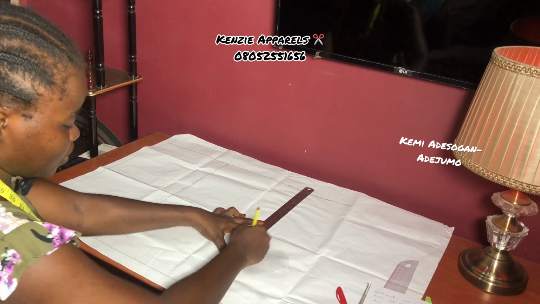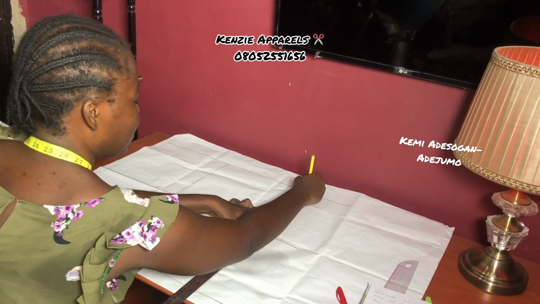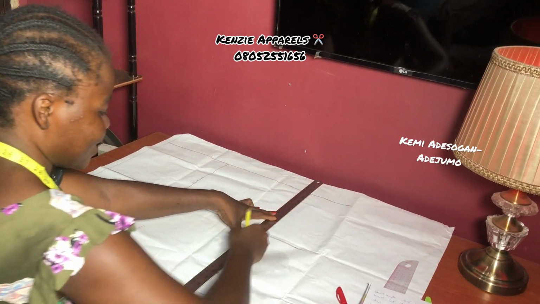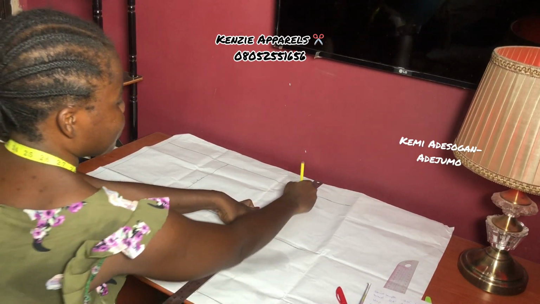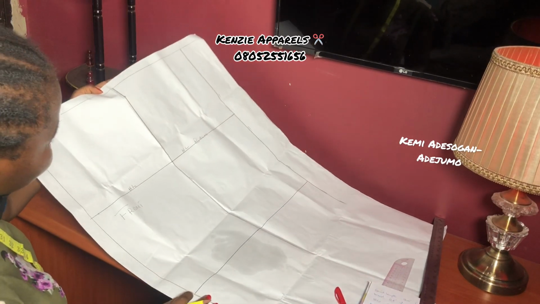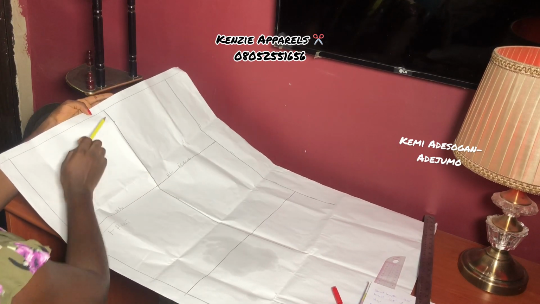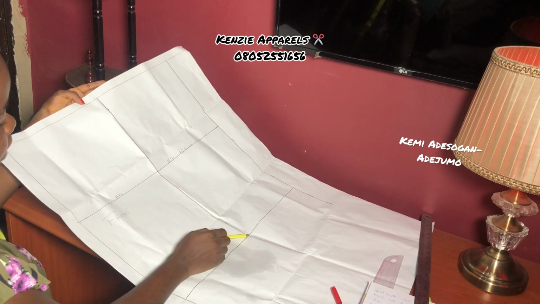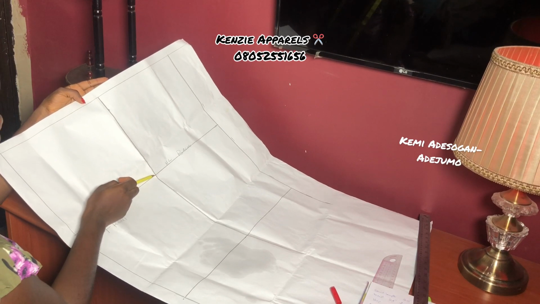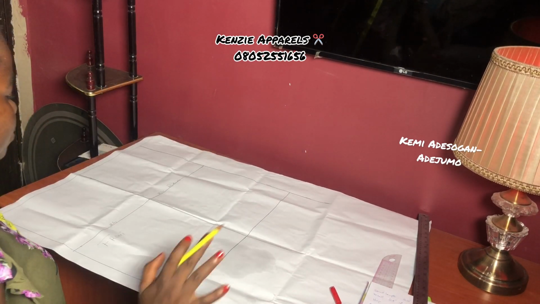If you have followed to this moment, I'm applauding you because you are about to see the secret to making a perfect basic skirt. Can you see how our block looks so beautiful? So this is the front block, this is the back block. The distance from here to here is my skirt length. The distance from here to here is the distance from my waist to hip, like when I'm standing.